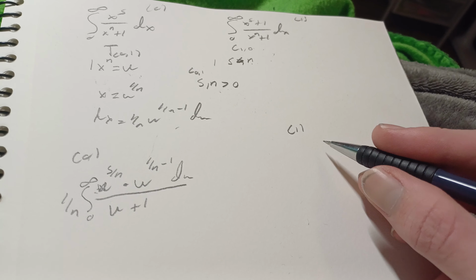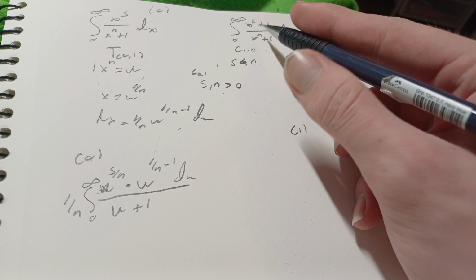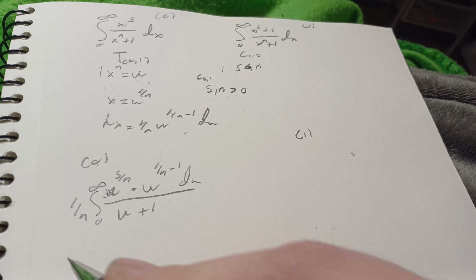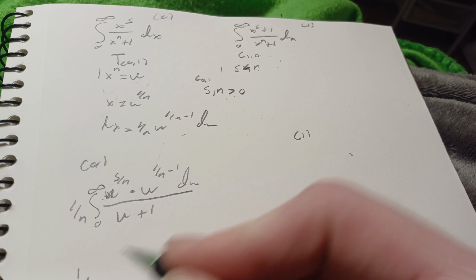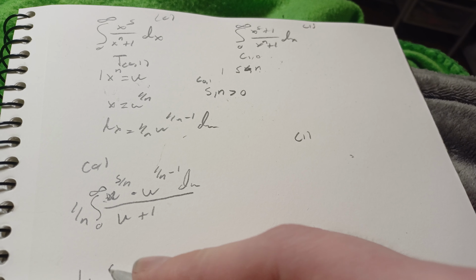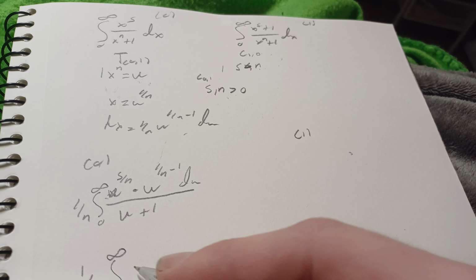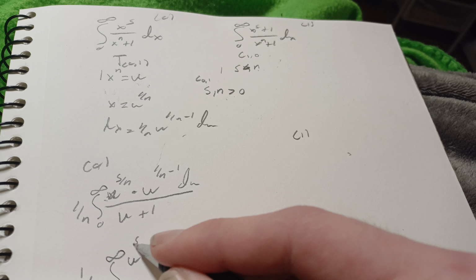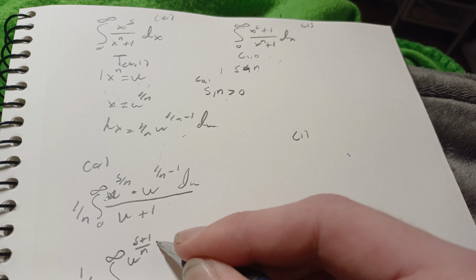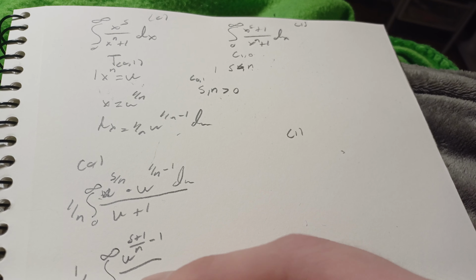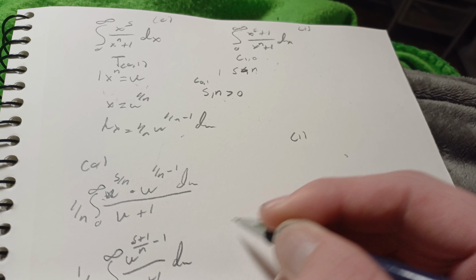Actually, let's finish this integral first and then we'll continue with the other one. From 0 to infinity of u to the power s plus 1 over n minus 1 over u plus 1 du.